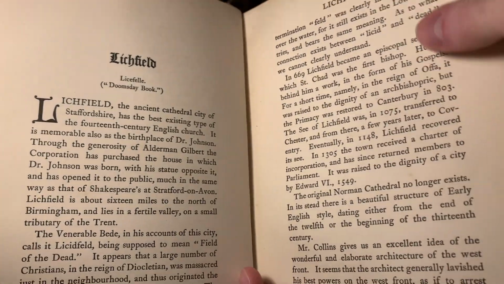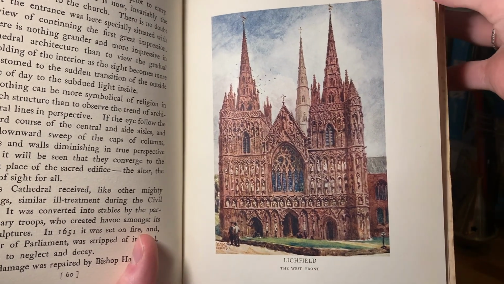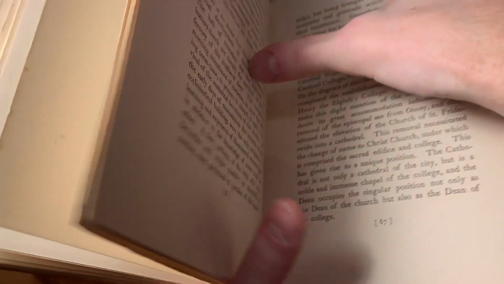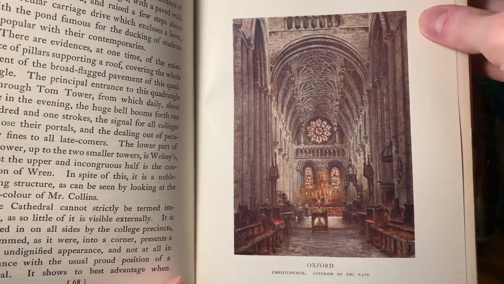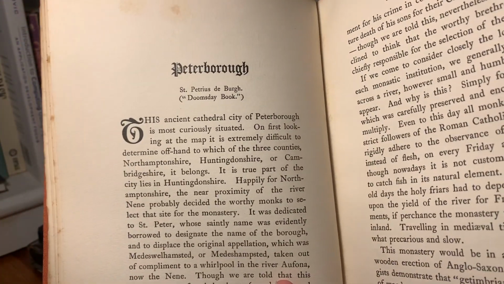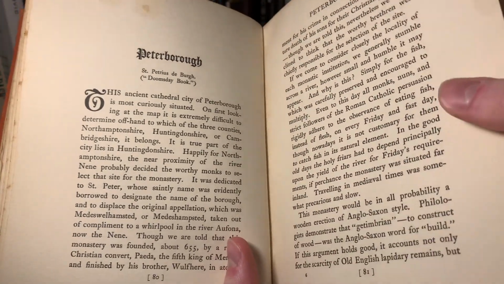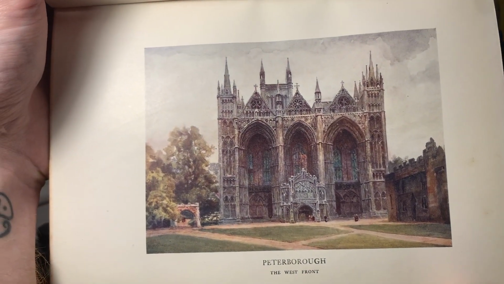And here's a section for Lichfield. A pretty impressive illustration there of the west front of Lichfield. A section for Oxford. I love the sort of fancy Gothic lettering they have for the titles of the chapters. This is Christ Church, interior of the nave. Shows one of the beautiful windows there. And yeah, so we haven't even made it to a quarter of the way through the book yet. So with all the illustrations that have happened so far, this is just a pretty richly ornamented book. And here's Peterborough, the west front.